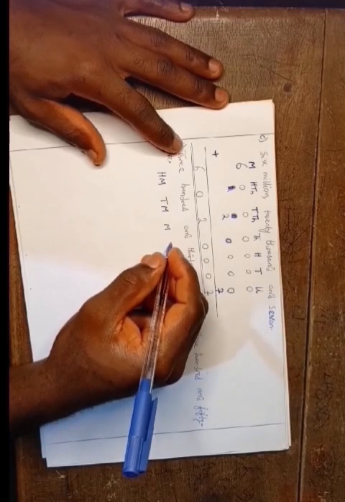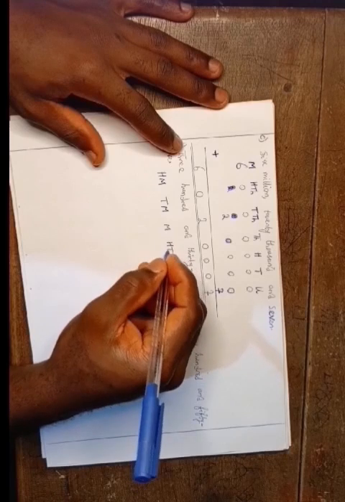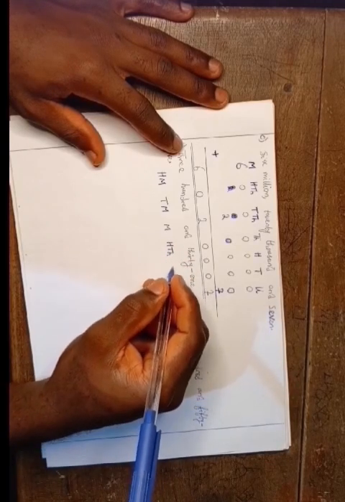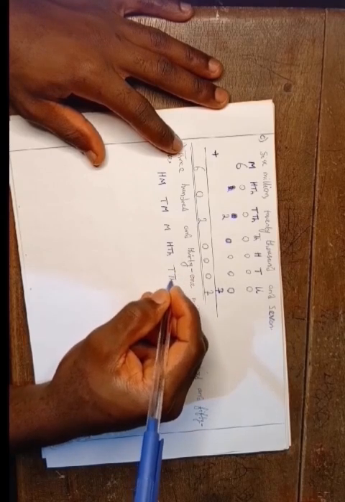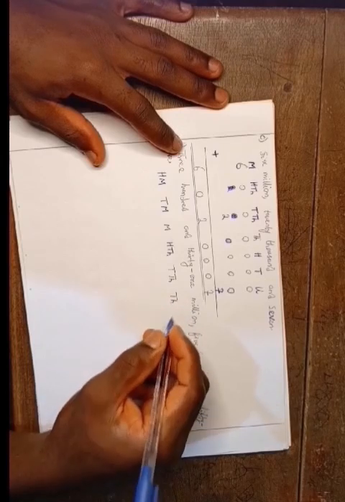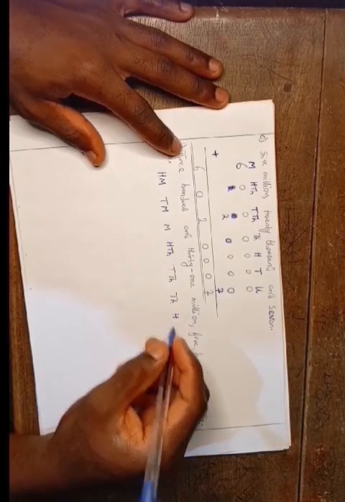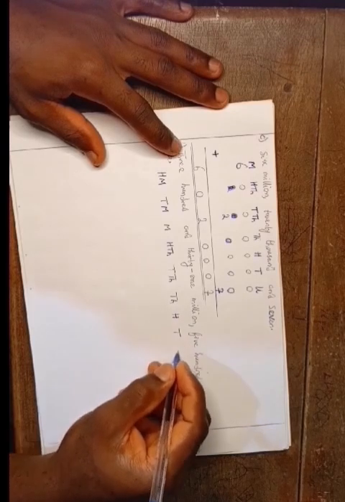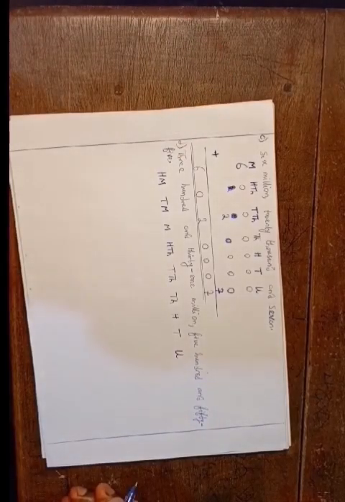After millions, we have hundreds of thousands, 100,000s. After 100,000s, we have 10,000s. After 10,000s, we have thousands. After thousands, we have hundreds. After hundreds, we have tens. Lastly, units.